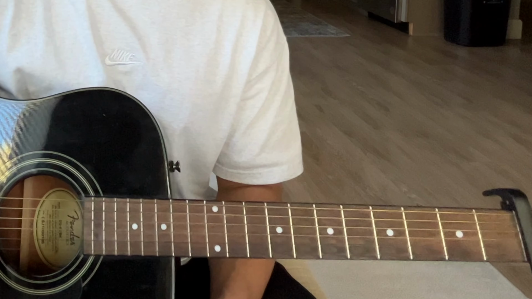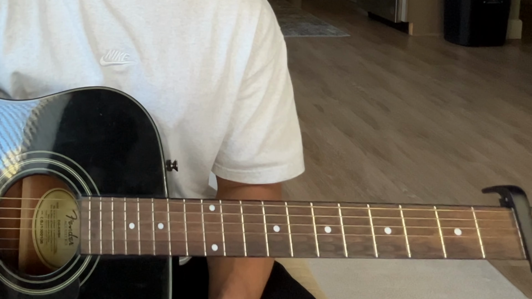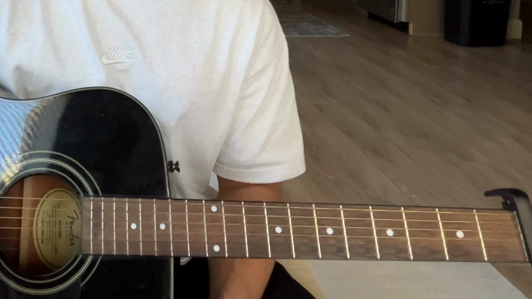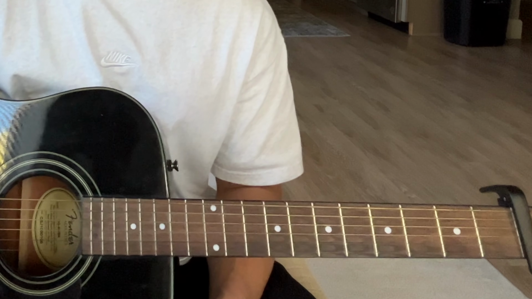pattern at the bottom of your screen, and I'm going to go ahead and play the chord progressions for the verse and chorus as well as the bridge, and you can just follow along, okay?